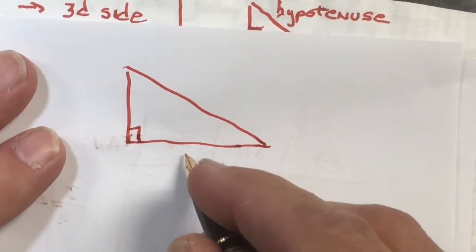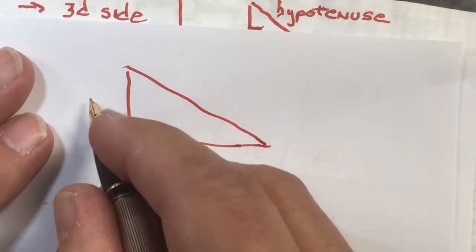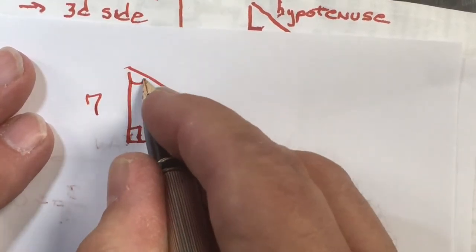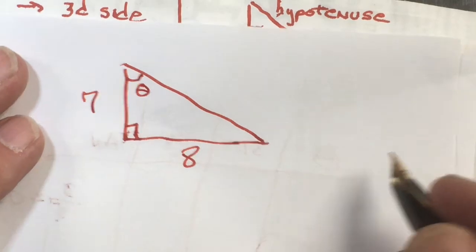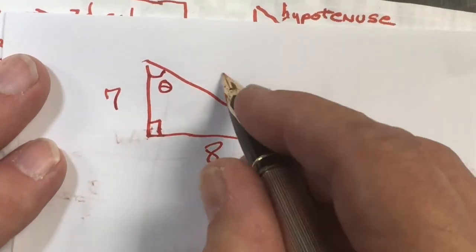Okay. Let's say this is 8 and this is 7, and I want to know this angle. Okay. First of all, this is the hypotenuse.